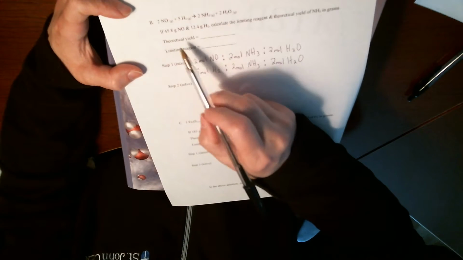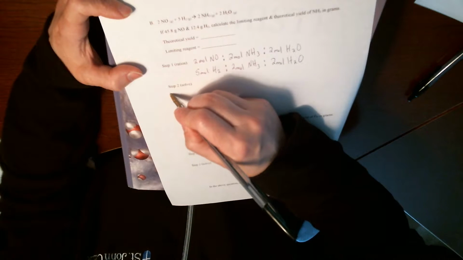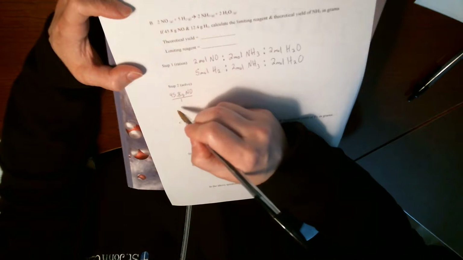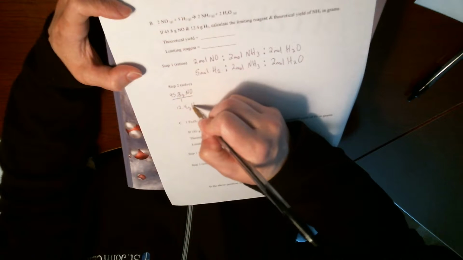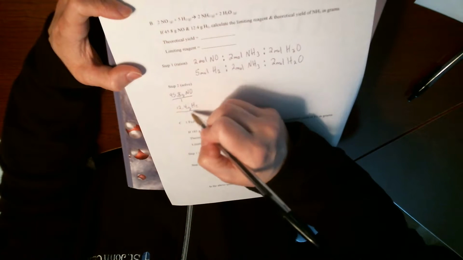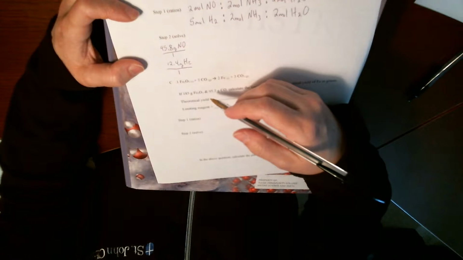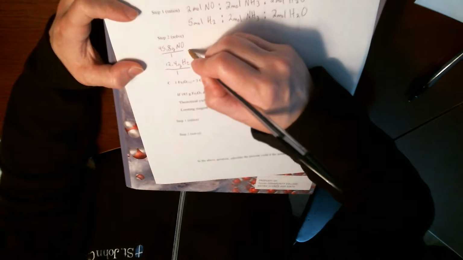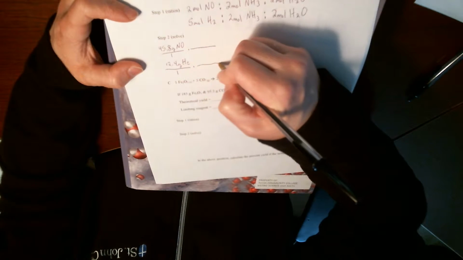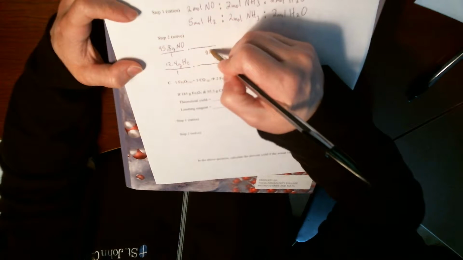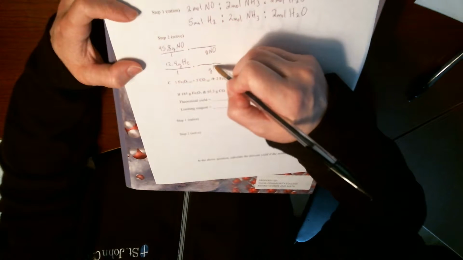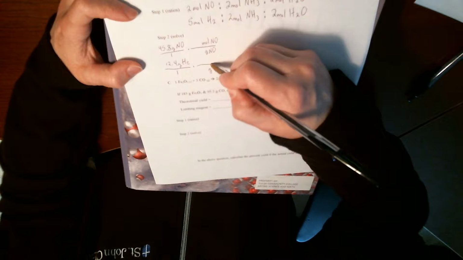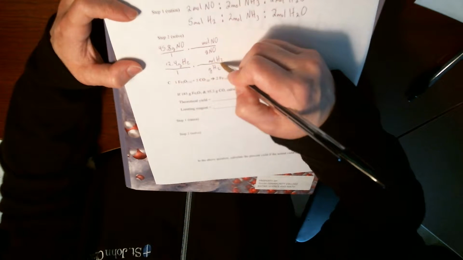So I'll start with, I'm given 45.8 grams of NO, and I'm given 12.4 grams of hydrogen gas. So in the second step, I want to go from grams to moles. So I want to get rid of grams of NO, and I want to get rid of grams of H2, and I want moles of NO, and I want moles of H2.